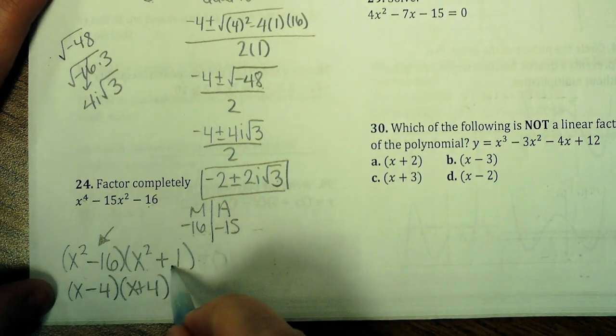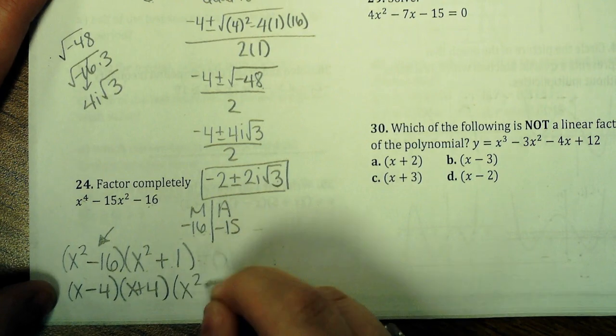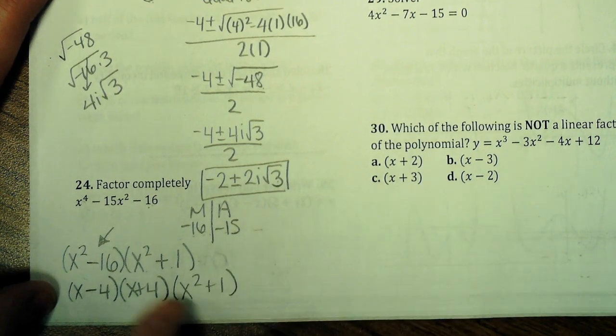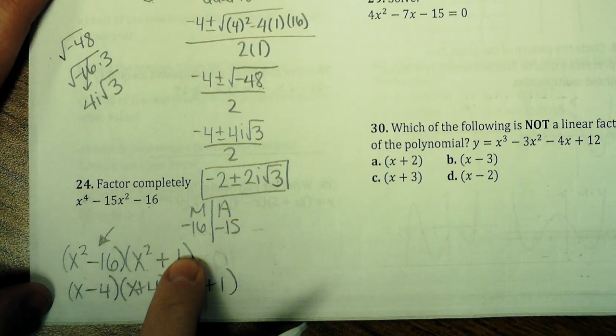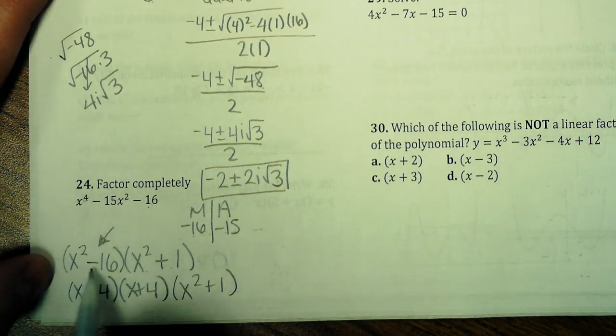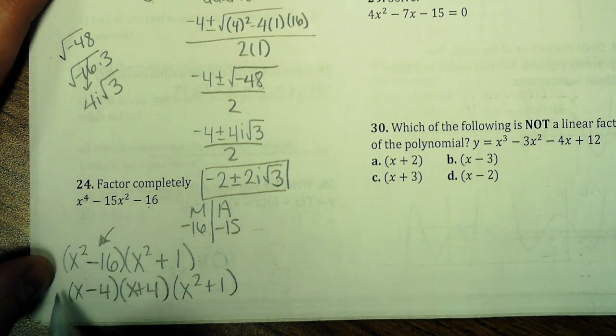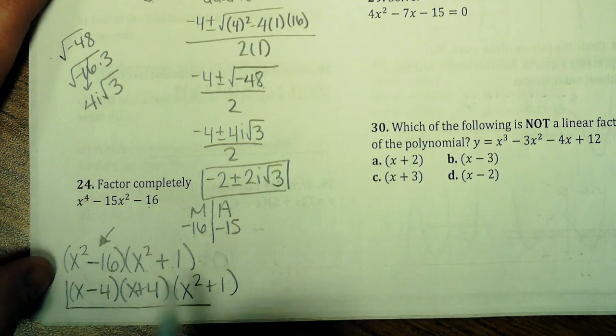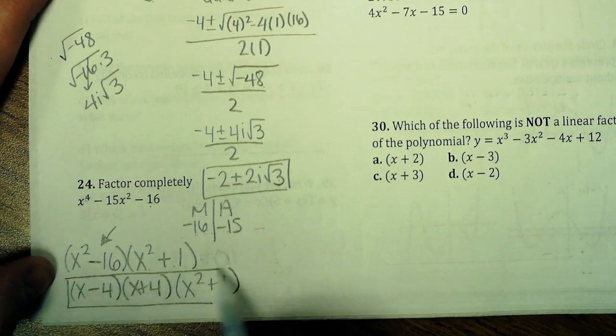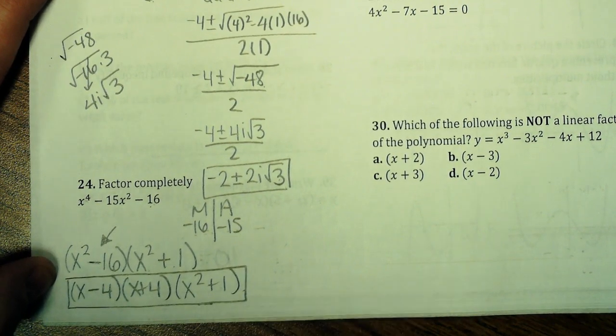Now, the other factor here does not factor any farther because of the plus. You're not going to find two numbers that multiply to give you 1 and add up to give you 0, since you have no linear term here. So the only time you really have to worry about this is if this is a minus and this is a perfect square, it can be factored further. If it's a plus, you're just done. So this is what we would call the completely factored form.